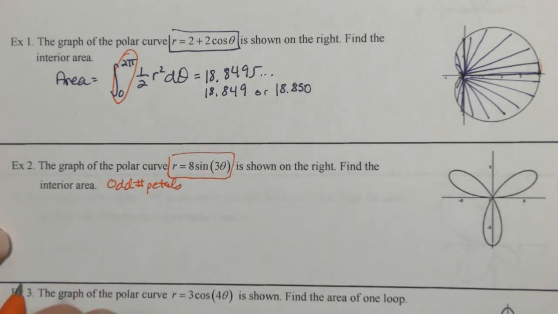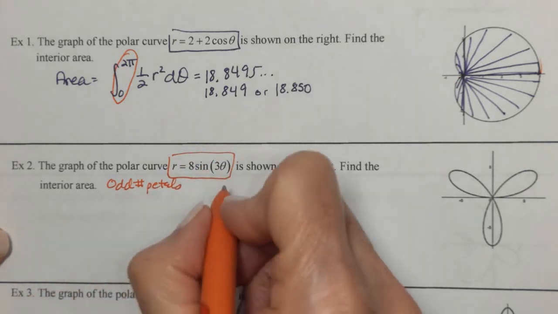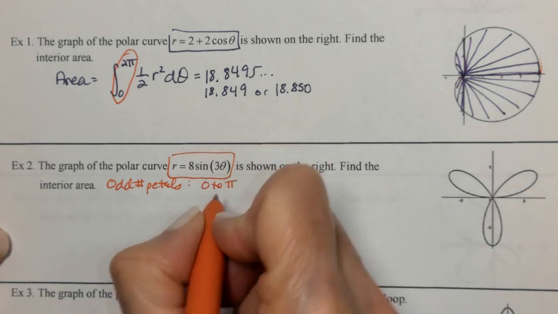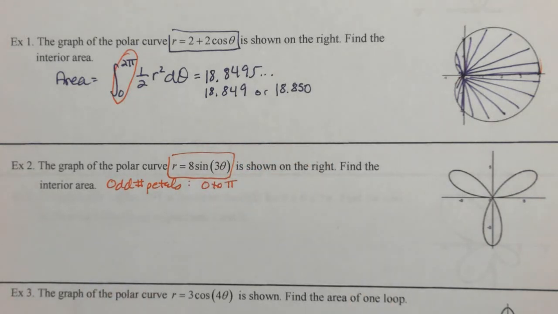What theta values form a complete graph? Well, for an odd number of petals, 0 to pi form a complete graph. It's something that you need to know. We talked about it when we did our polar refresher in December. So got to know that. Odd number of petals, 0 to pi.